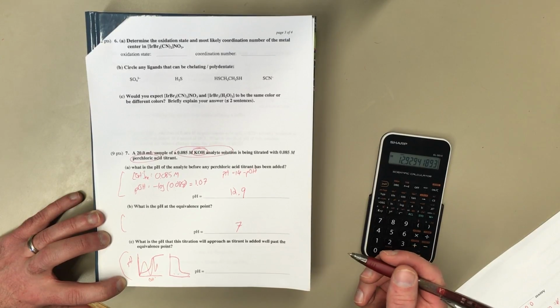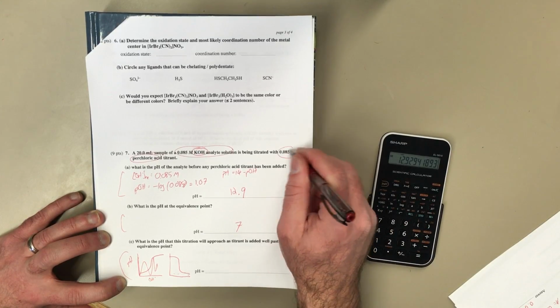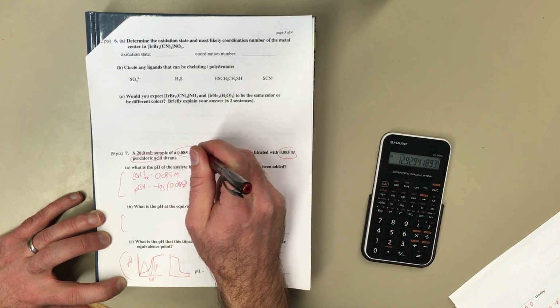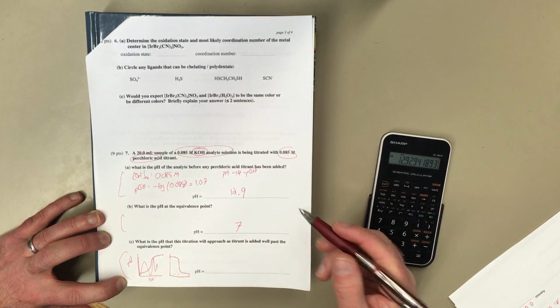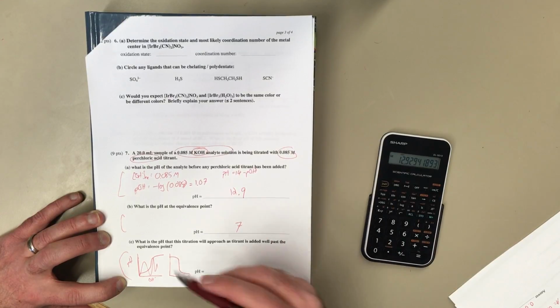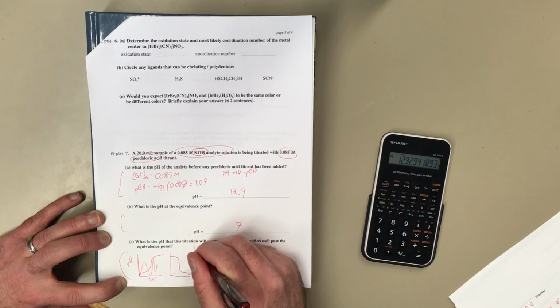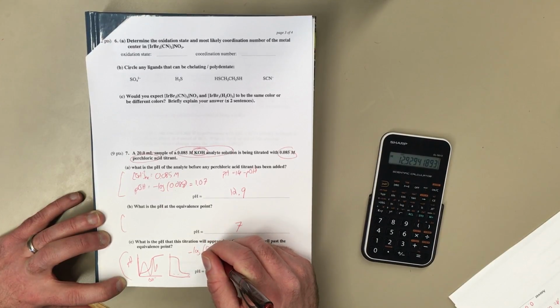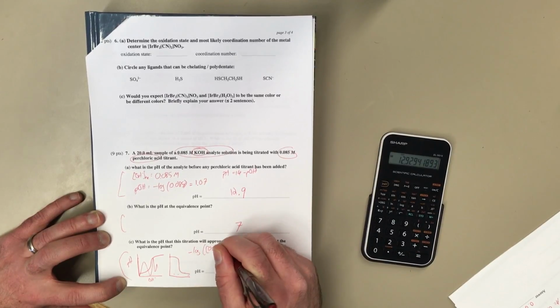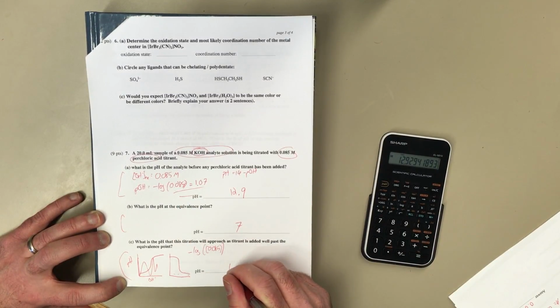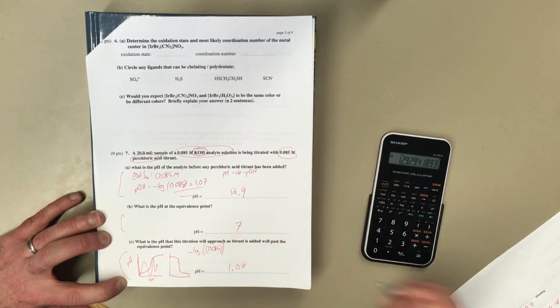It's the same concentration of perchloric acid titrant as the concentration here. So as we continue to add and add and add, what it will approach will be the negative log of the titrant concentration, which is 0.085, and we've already done that math up here, so it'll be 1.07. All right.